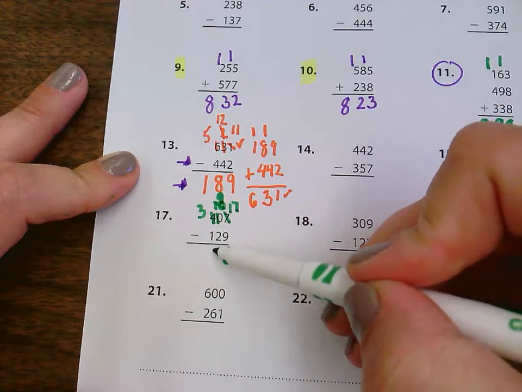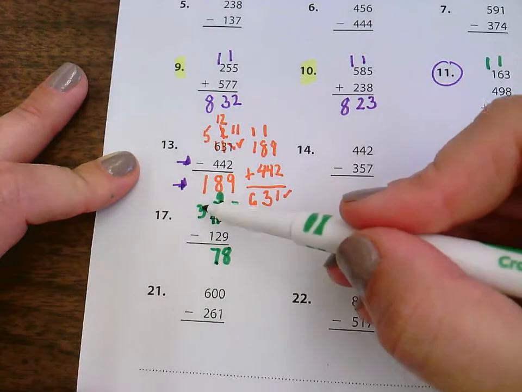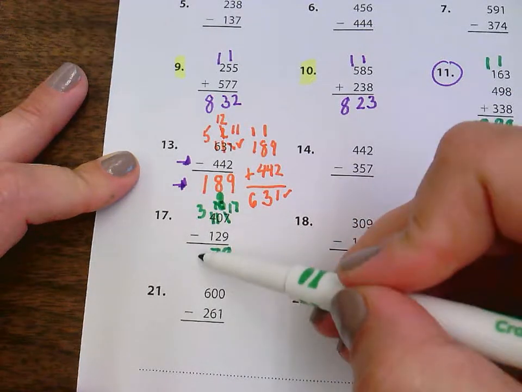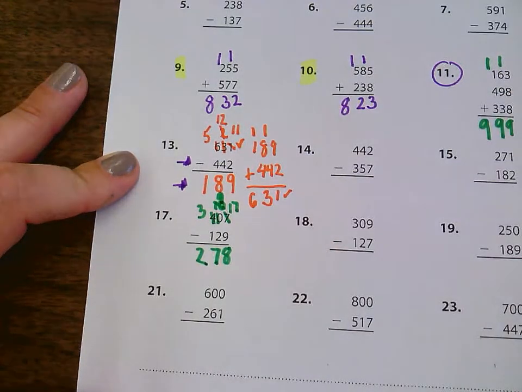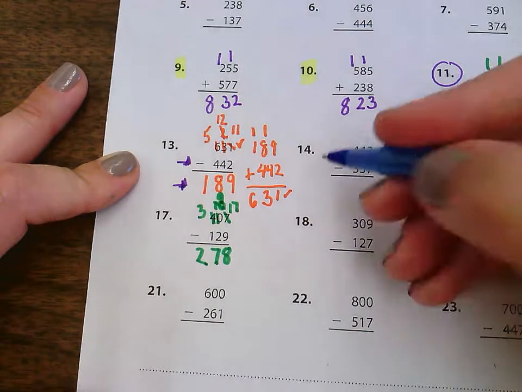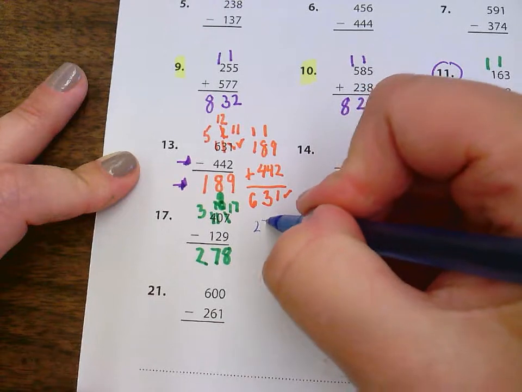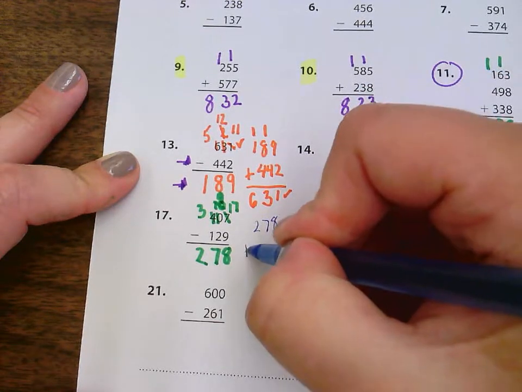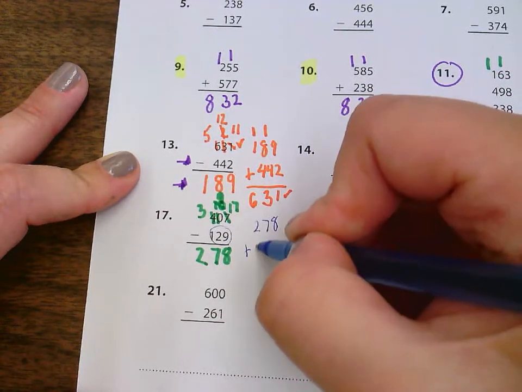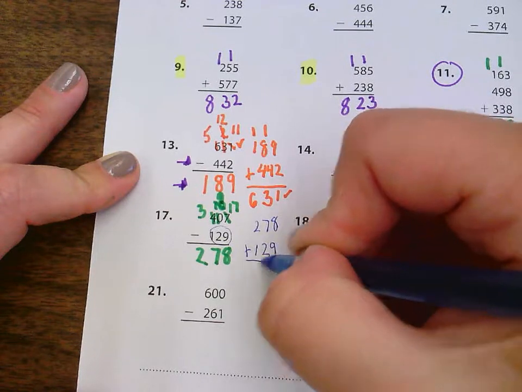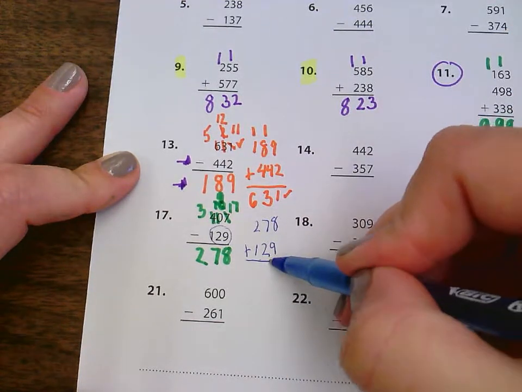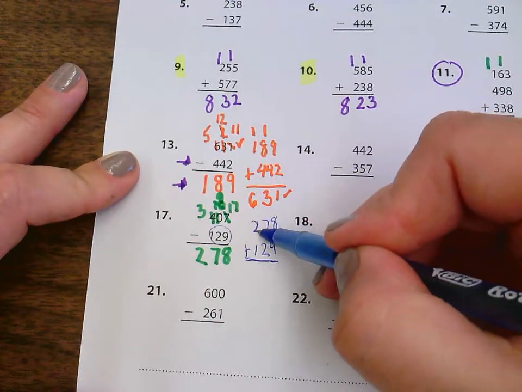9 tens minus 2 tens is going to give me 7 tens. 300 minus 100 will give me 278. Once again, I can check my work by adding 278 plus 129 here, and it should bring me back to 407. So let's see what happens.